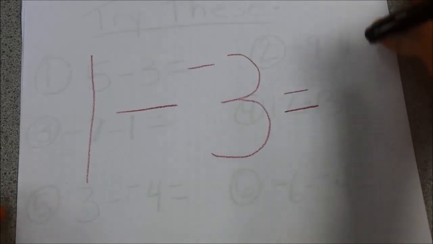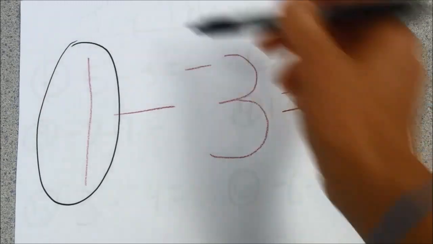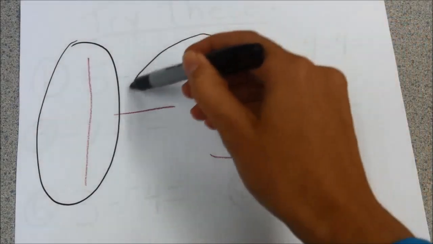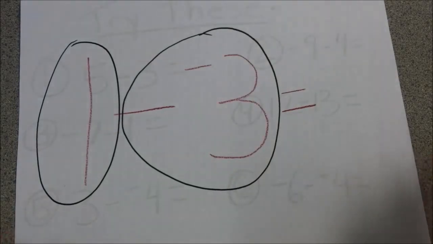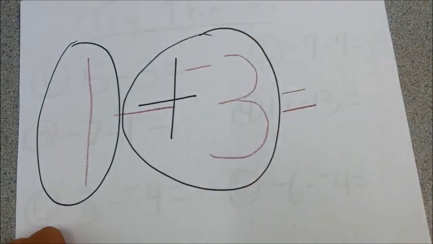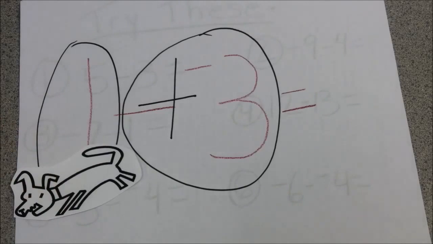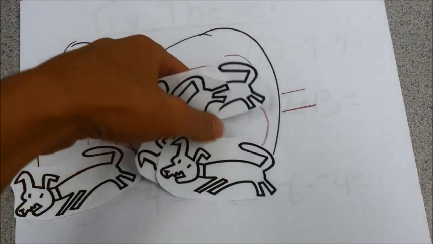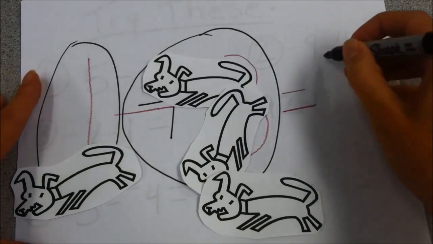1 minus -3. I will circle my 1. It's a positive 1. And I will circle my minus -3. Now when we take away a negative, all that's left is a positive. So I'm going to just change the sign to a +3. And I'm going to bring in my 1 dog and my 3 dogs. And in all, I have 4 dogs, which is a +4.